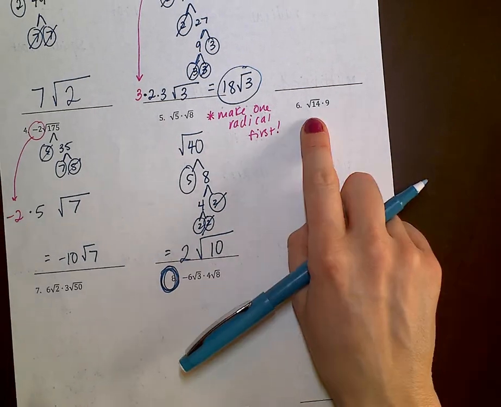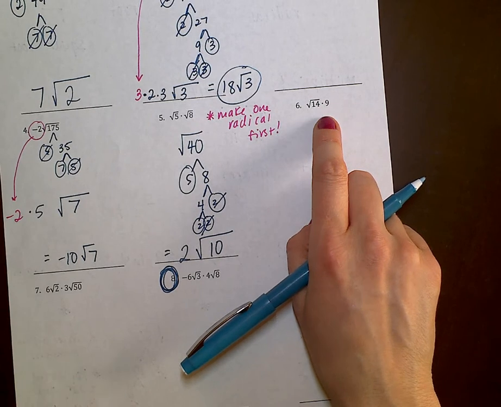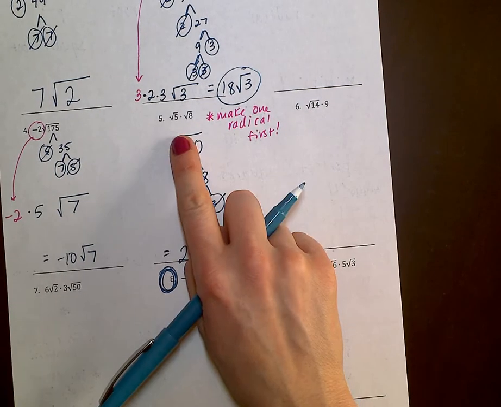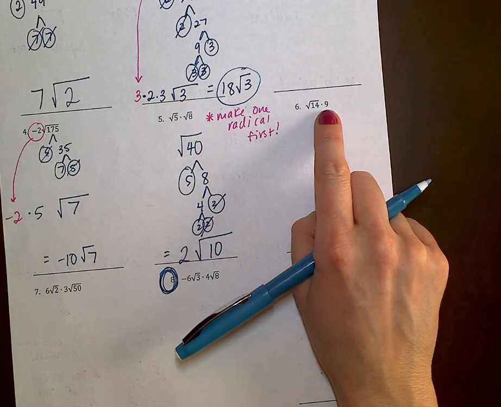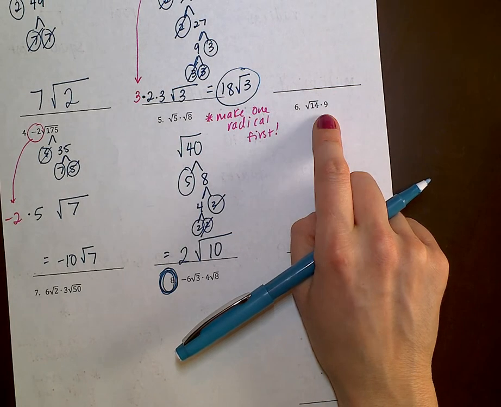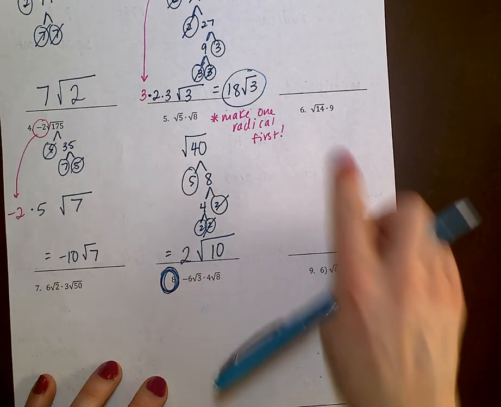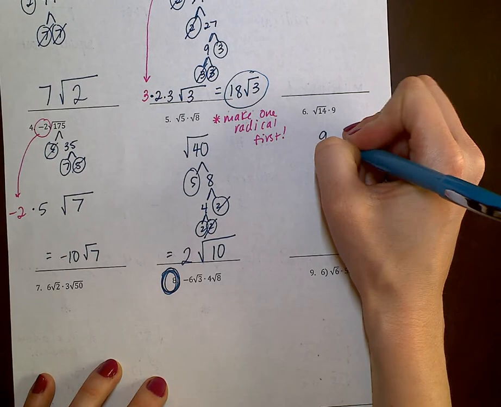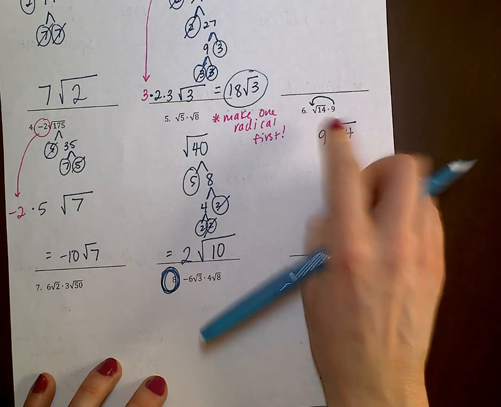Number 6, realize that you cannot multiply 14 and 9 together like you did number 5. And the reason is the 9 is not underneath a radical. So you cannot multiply radical numbers and plain numbers. The only thing you can do is just press them against each other. And they'll always write the plain number and then the radical number. So I'm just going to put the 9 in front.